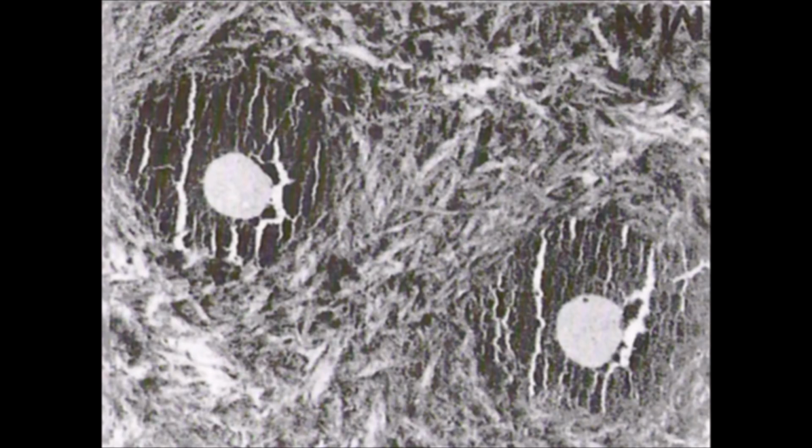This is a transmission electron microscope image of the intertubular dentin and the dentinal tubule. This is the dentinal tubule. Here the darkest area is the intratubular or peritubular dentin. Here is the lumen. You can notice the difference between the intertubular dentin and the intratubular dentin.